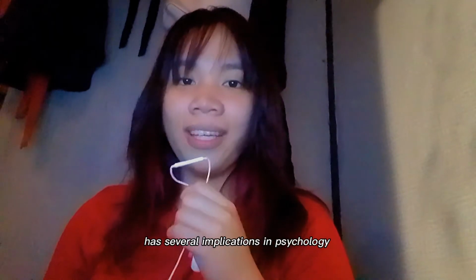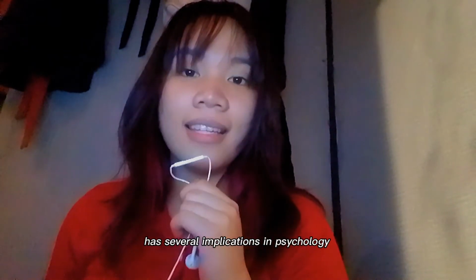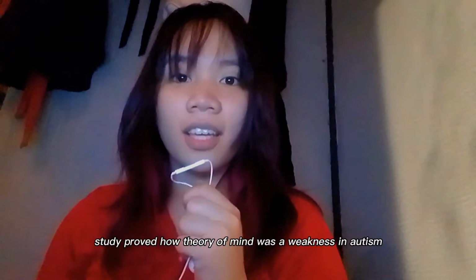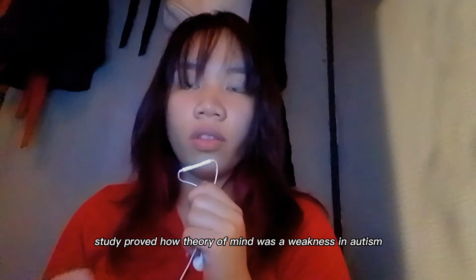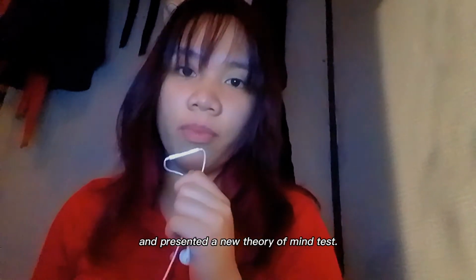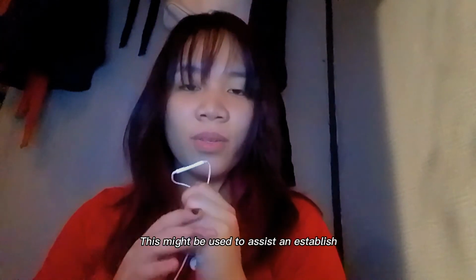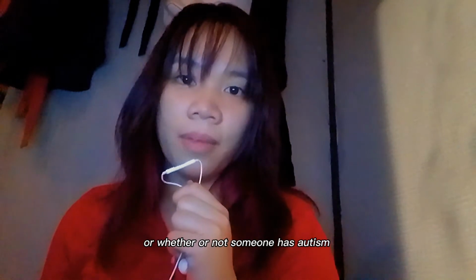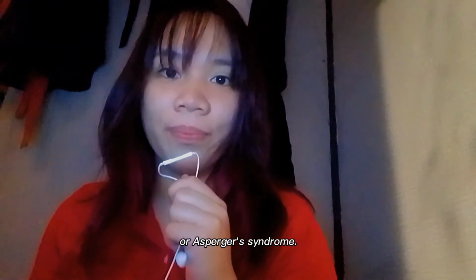The cognitive theory has several implications in psychology and society overall. For example, Baron Cohen et al.'s study proved how theory of mind was a weakness in autism and presented new theory of mind tests. This might be used to help establish whether or not someone has autism or Asperger's syndrome.